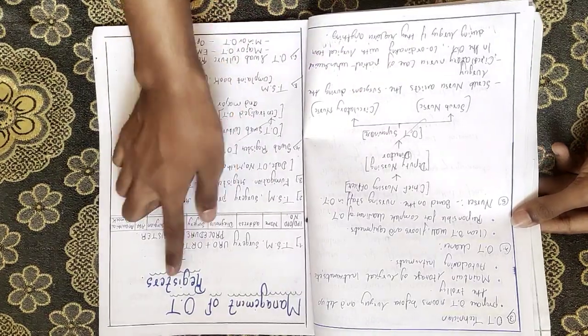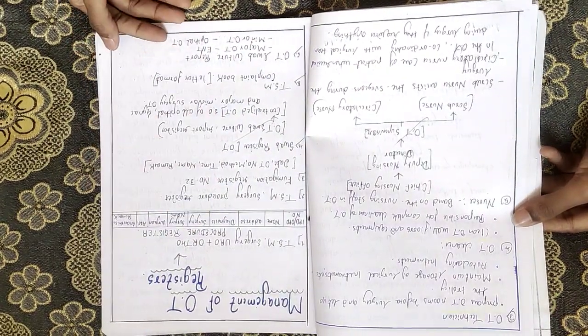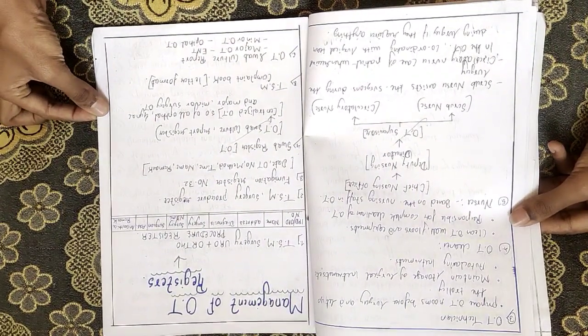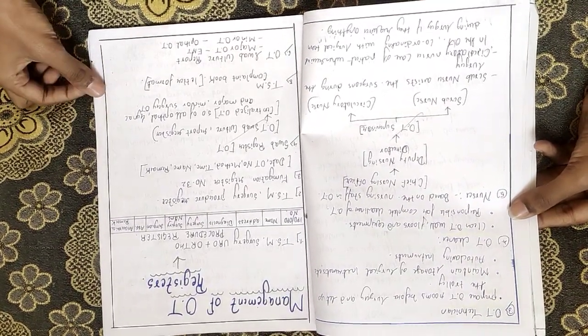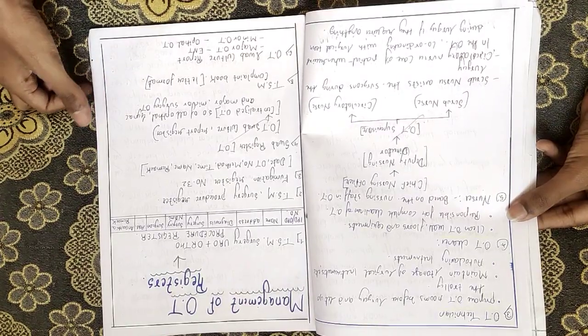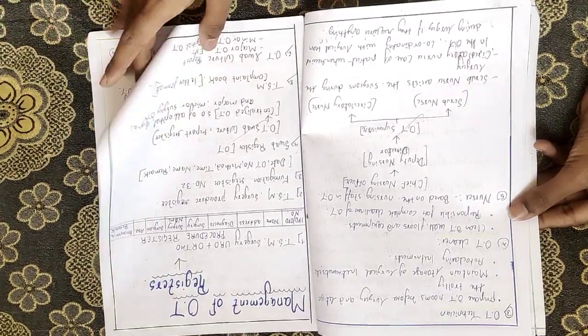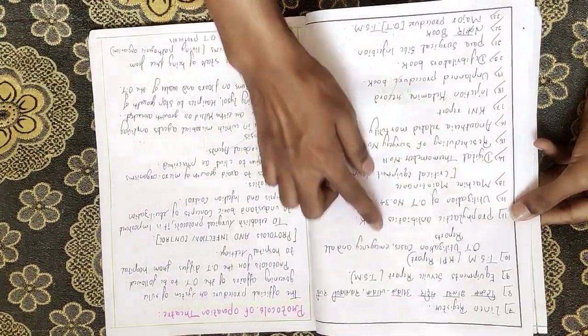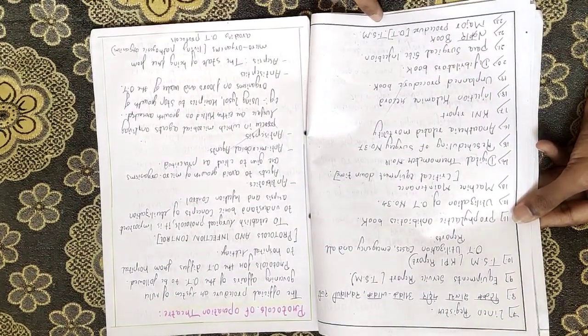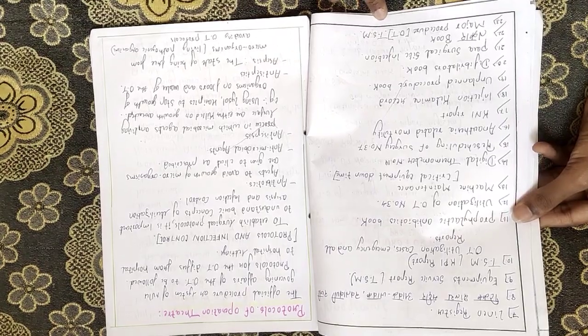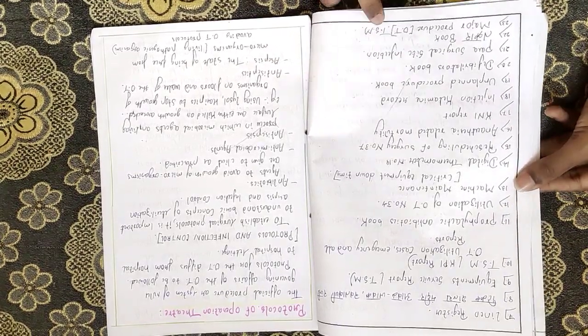Then these are the management of the OT registers. These are the registers which have to be managed in the OT, which are managed by the nurses with the help of doctors and OT technicians. You can just go through this content. There were 23 different types of registers maintained in the hospital where I was posted for my clinical hours.